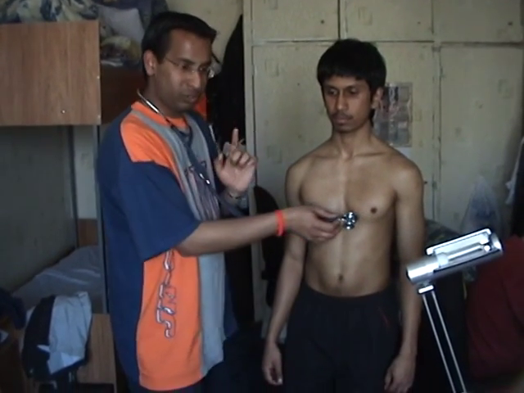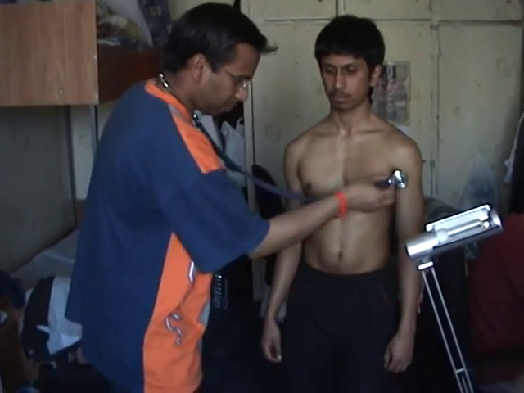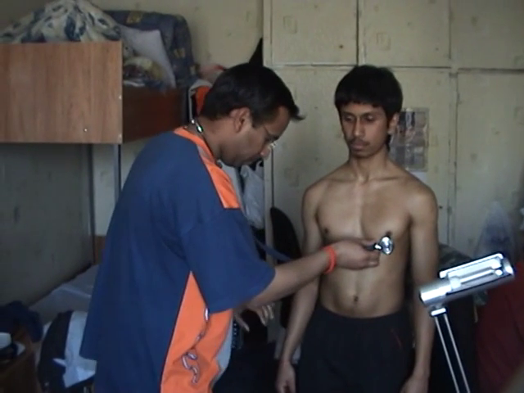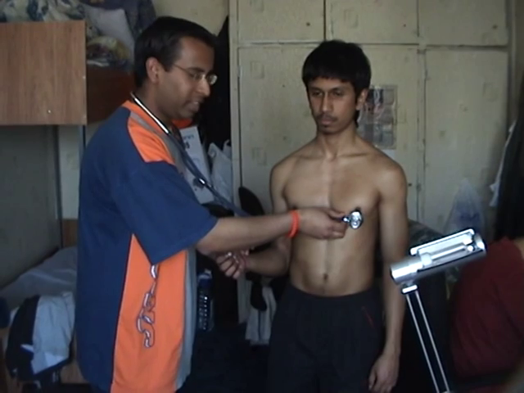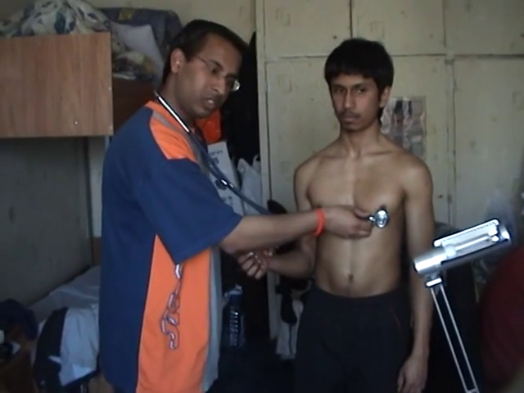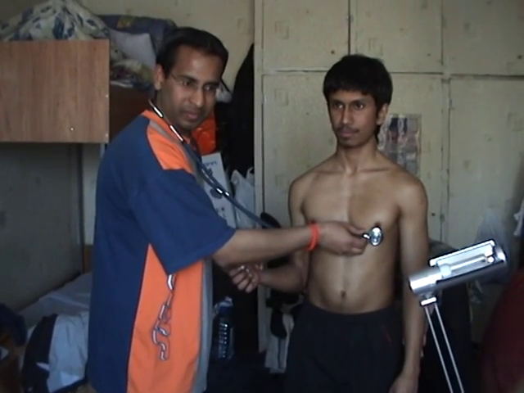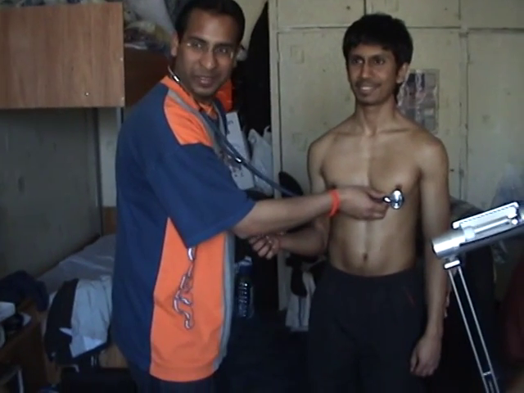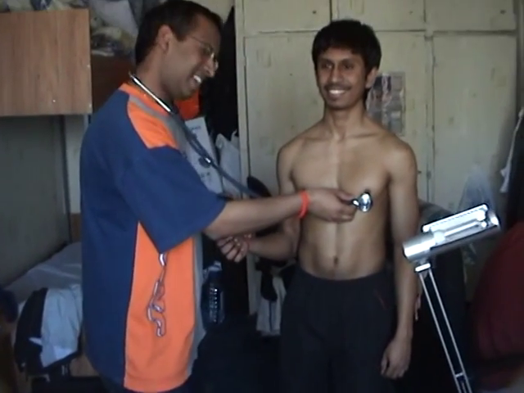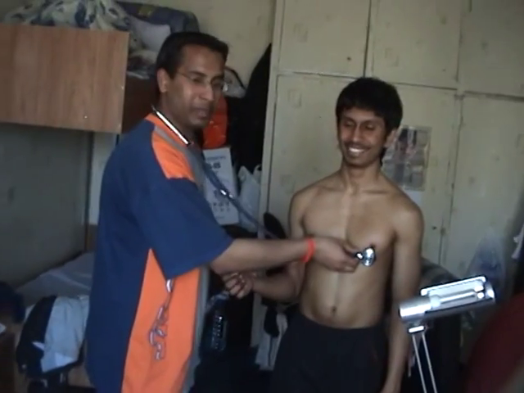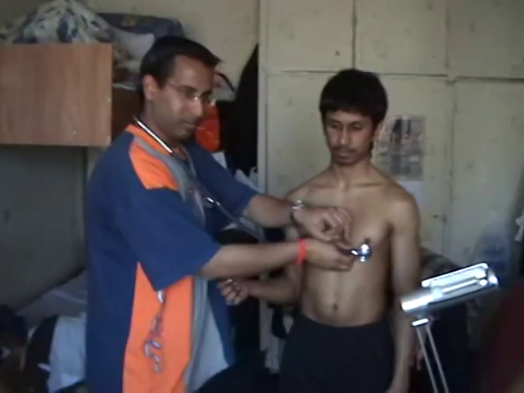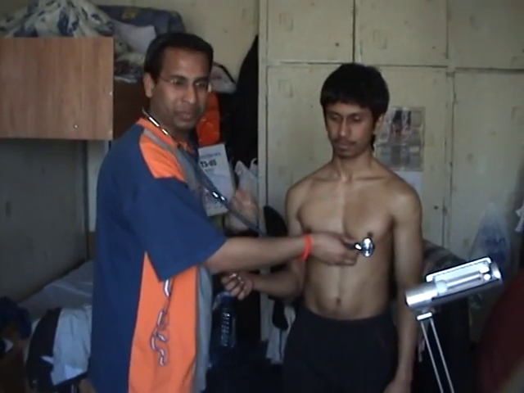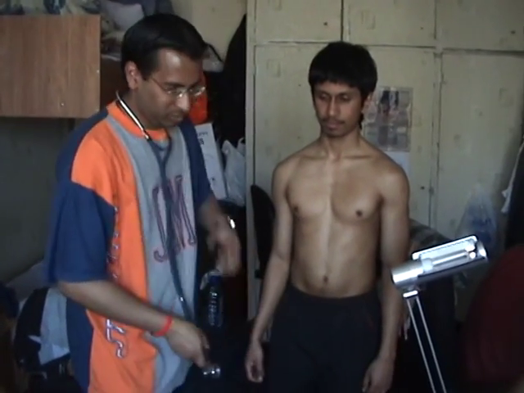For pulsus deficit, same thing. Palpate first, put the stethoscope, then you take and you measure. It must be synchronous or asynchronous? It must be synchronous. If it's asynchronous, something is wrong with you. You must feel the same beats here and here. That's pulsus deficit.